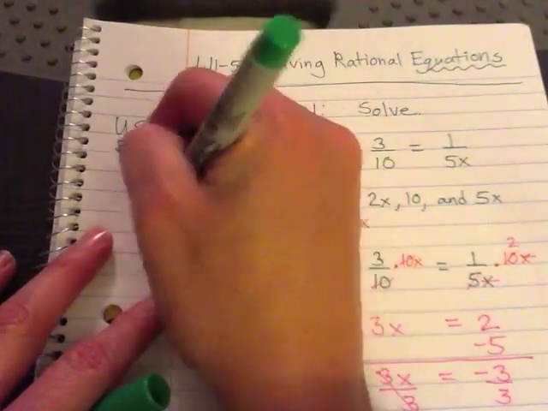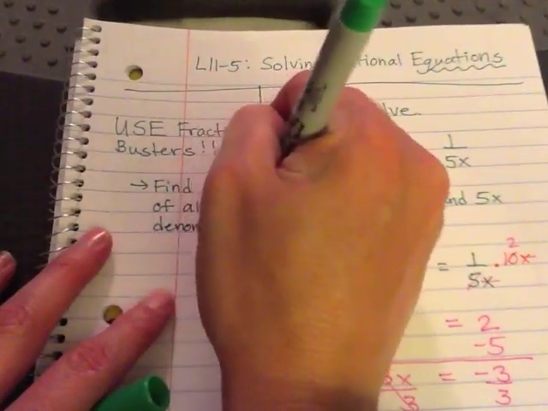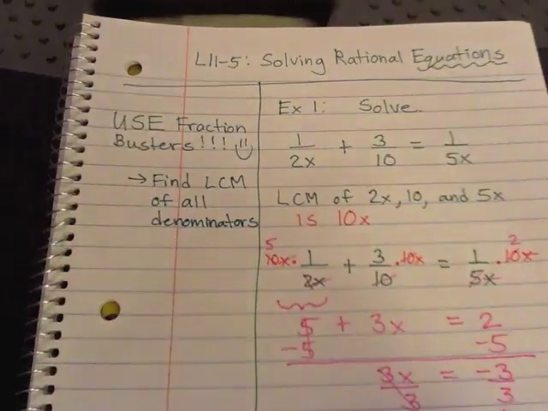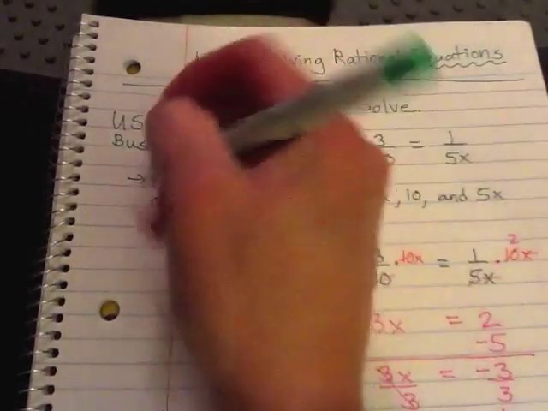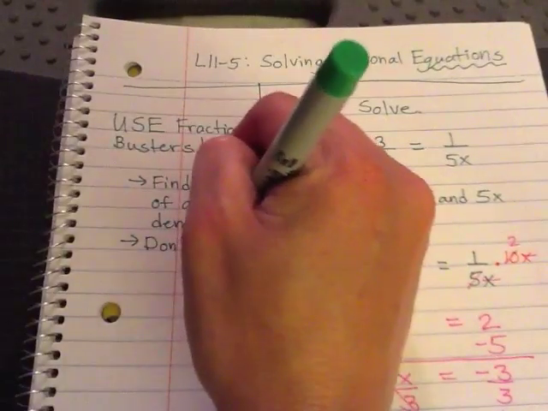Of all denominators. Doesn't matter which part of the equation they're in, you still need to find them. Don't forget variables when you're looking for that LCM.